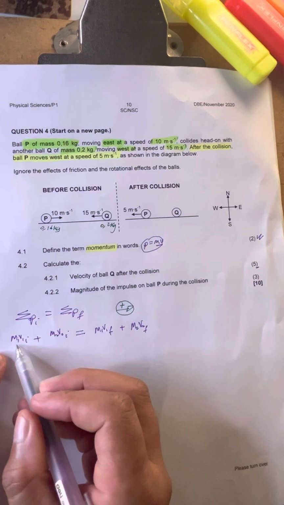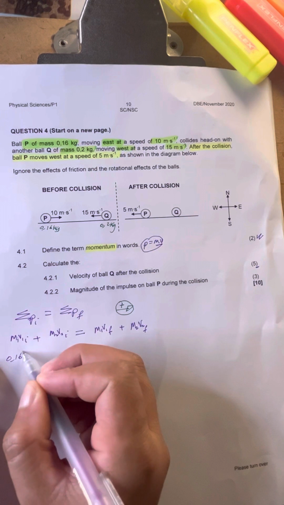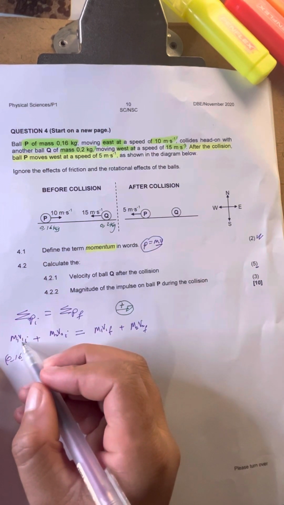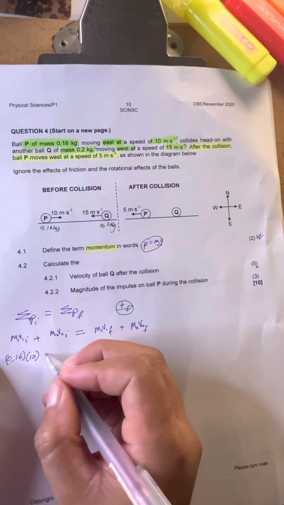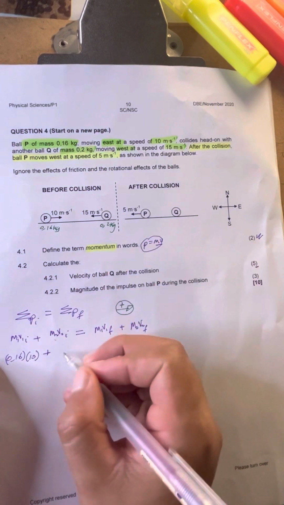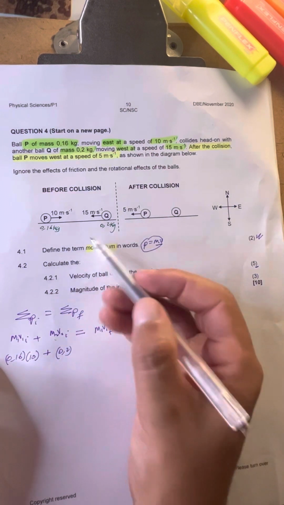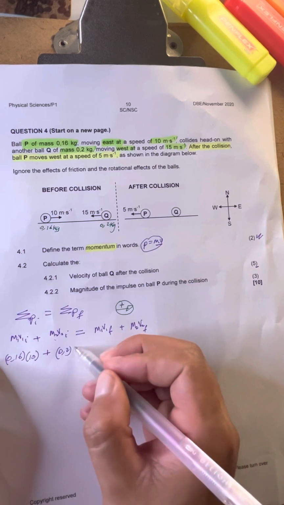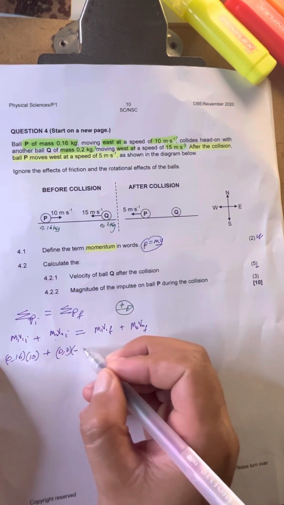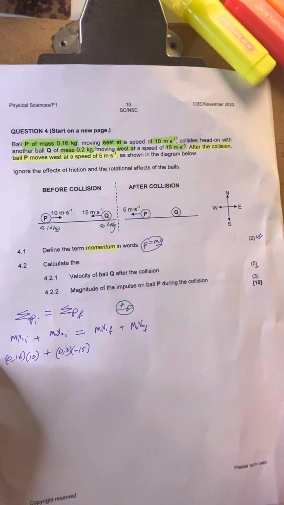So let's substitute the values. The mass of ball P is 0.16. The velocity of ball 1 is to the right, 10 meters per second, so 10 to the right is positive. Plus mass of ball 2 is 0.2, and the velocity of ball 2 is 15 meters per second to the left, so it's opposite to our choice of positive direction. So this will be negative 15. Also remember, don't make the mistake of putting a negative on the mass.